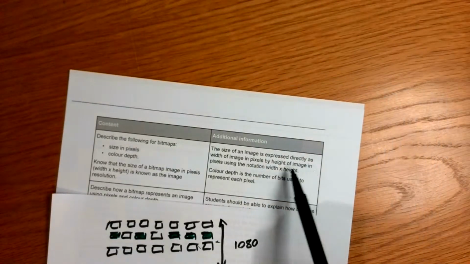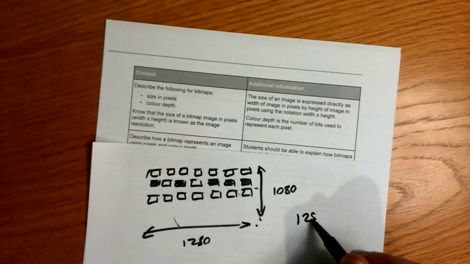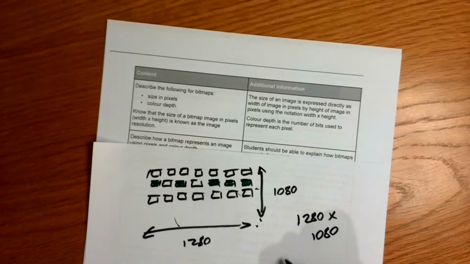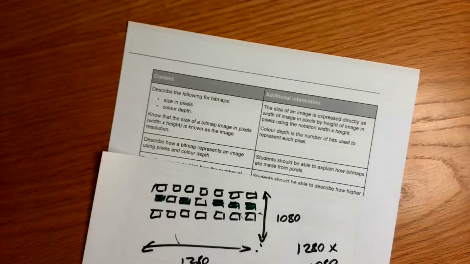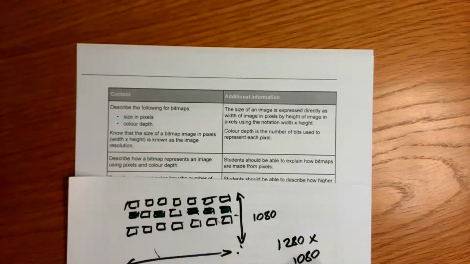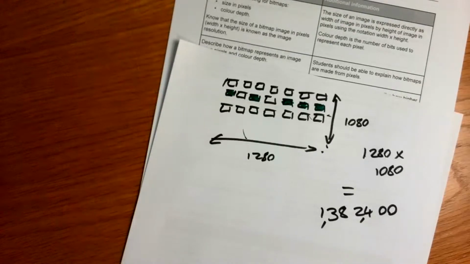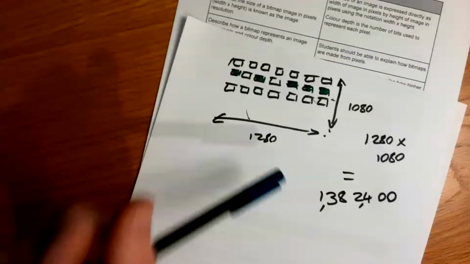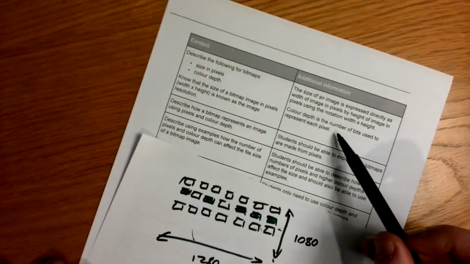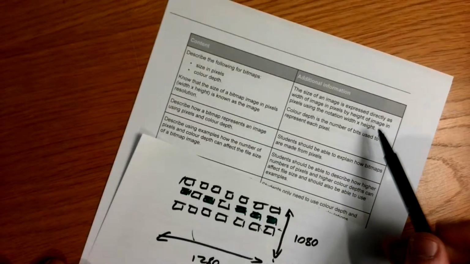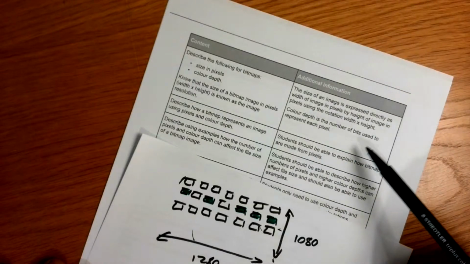The size of the image is expressed by saying the width and the height in pixels. So let's say that's our pixel size. We times that by that, which gives us how many pixels we have in our image. So 1280 times 1080 gives us this number. Let's put the commas in. 1,382,400 pixels in this example image that we've got here. And that's how we can work out the size of our image, basically how many pixels we've got within our image.